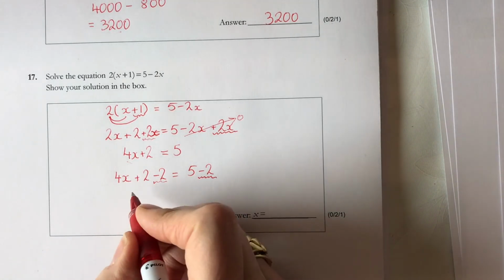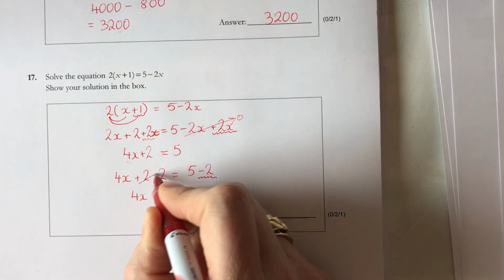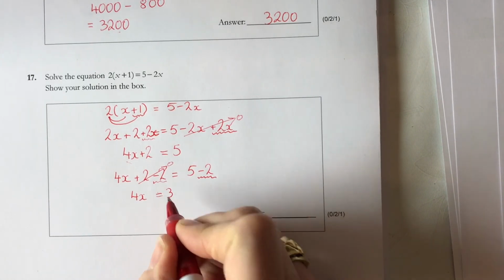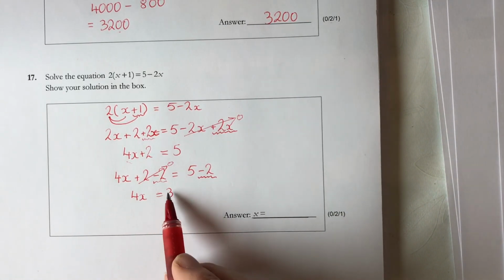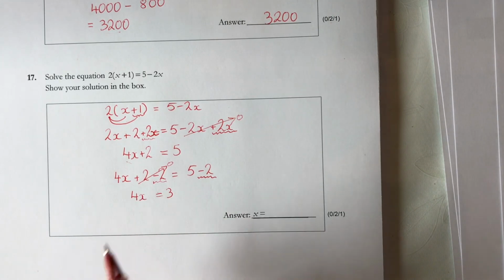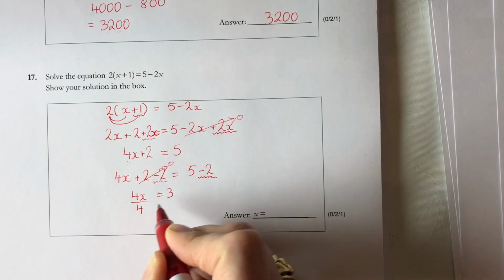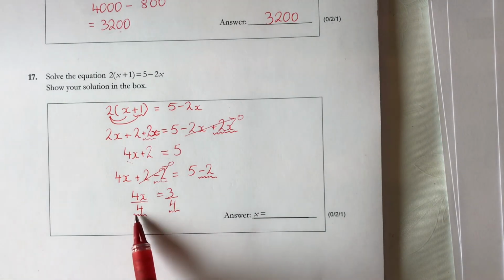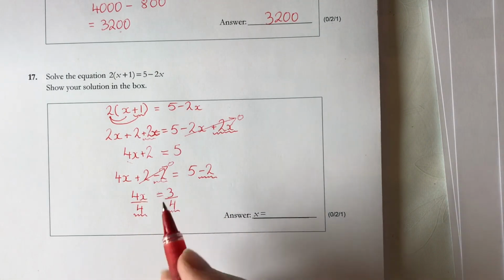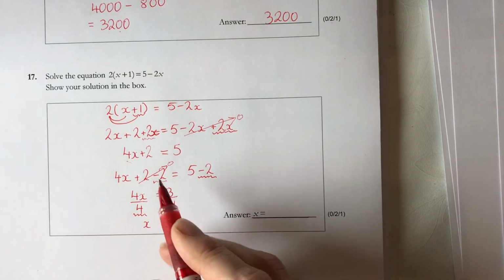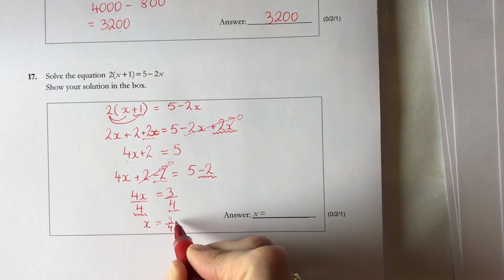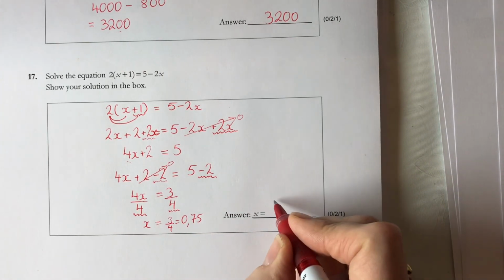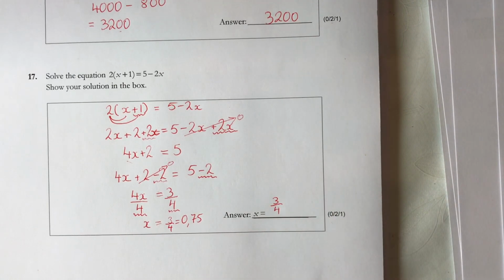So now on the left-hand side of my equation, I now have 4x. 2 minus 2 has gone to 0, equals 5 minus 2, which is 3. So now I know that 4 lots of x equals 3, but I still haven't found out what 1 lot of x is. But if I divide both sides of my equation by 4, and note that I underline here to make sure I've done the same thing to both sides, 4x divided by 4 gives me 1 lot of x here, and 3 divided by 4 is the fraction 3/4, which is also 0.75. And you can either answer in fraction form here or decimal form here. It's easy to leave it in fraction form, so I'd probably do that.